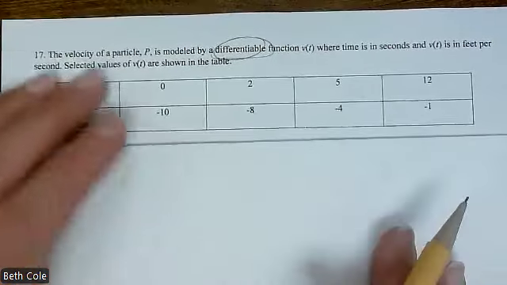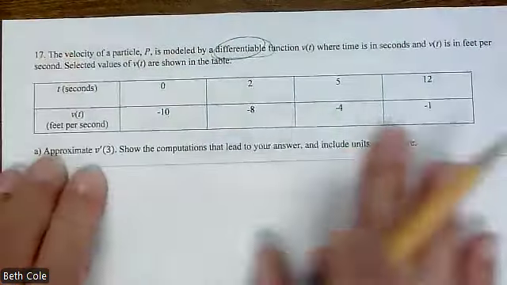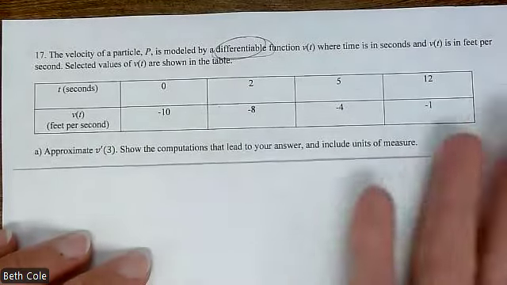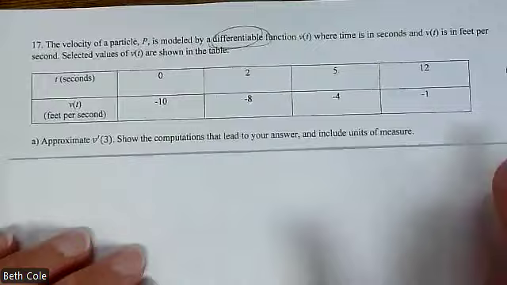It may or may not be differentiable. Okay, all right. Approximate. Does that mean we're going to get the actual answer? No, because you may have noticed we don't have a function. We have these 4 points and that's it. This is all we have to work with.